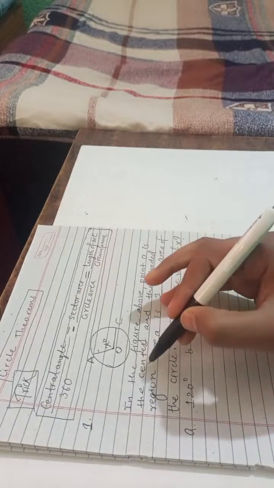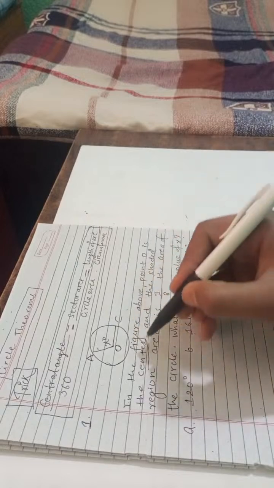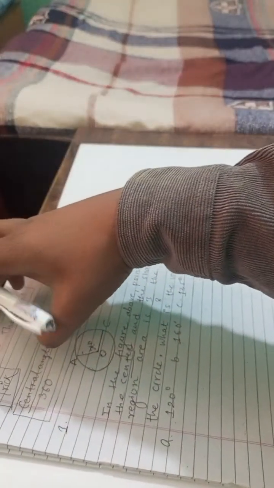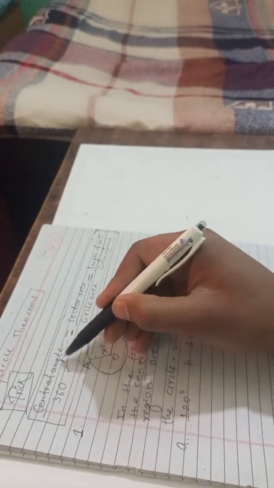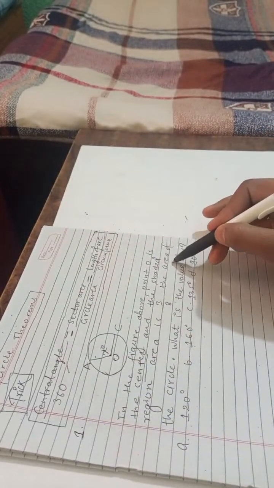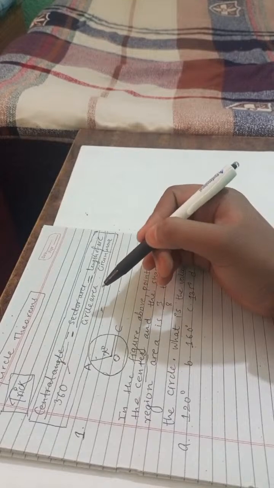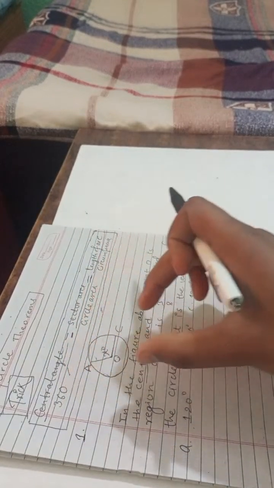From this question, we will solve by putting these tricks. There is a mention of the center, so central angles are involved, and another relation is about sector area. Yes, these two relations you have to put here.